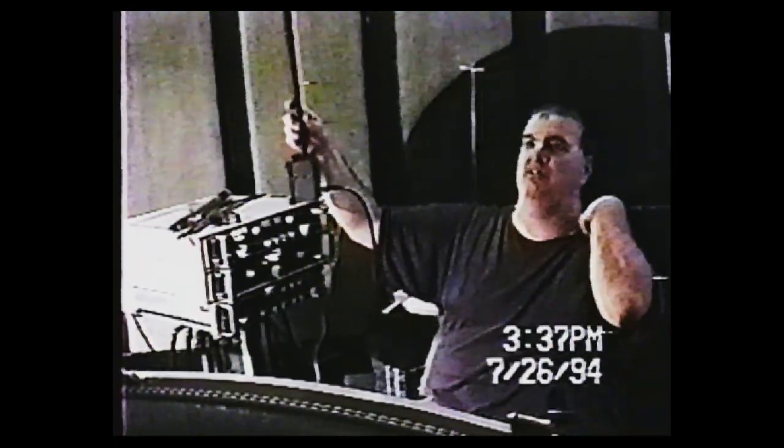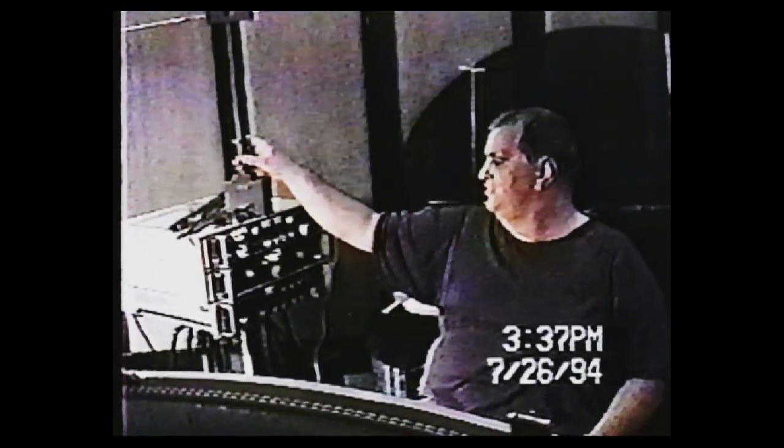Now this is, I guess this is east-west. You see, each signal is coming in on a different vector. Now this is 127. This again is multiples.